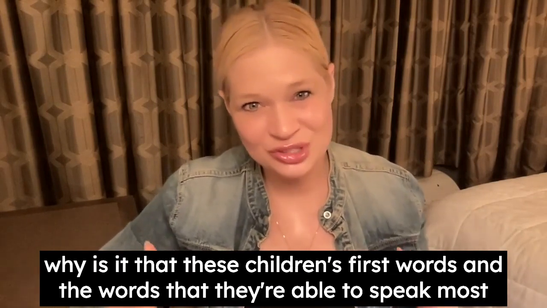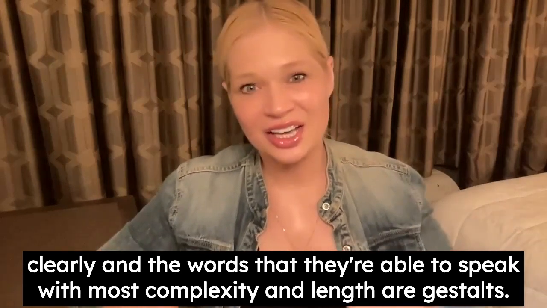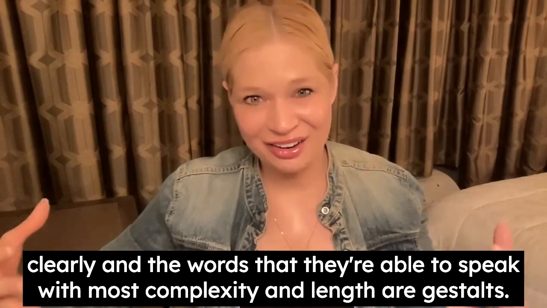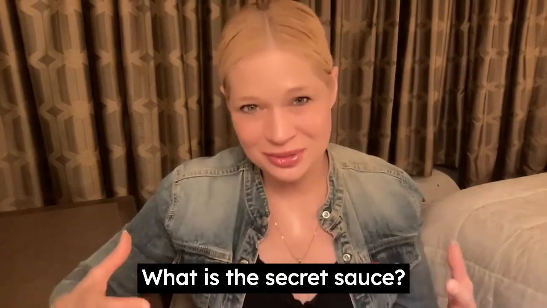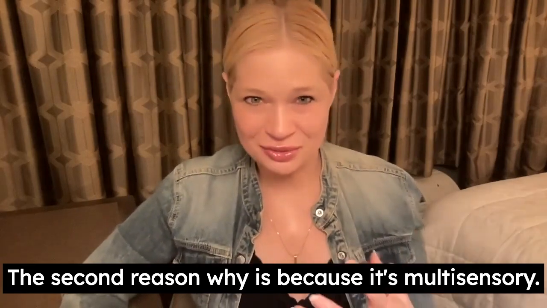And why is it that these children's first words and the words that they're able to speak most clearly and the words that they're able to speak with most complexity and length are Gestalts? What is the secret sauce? The second reason why is because it's multisensory.